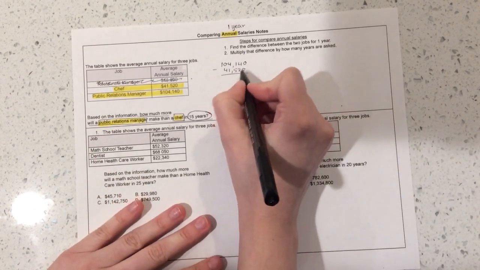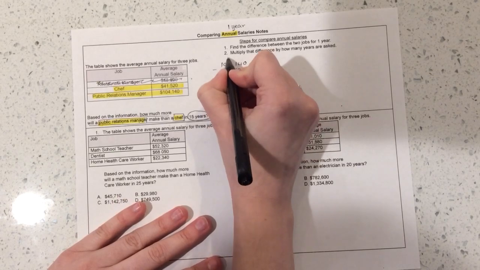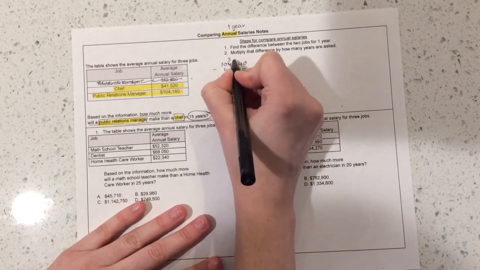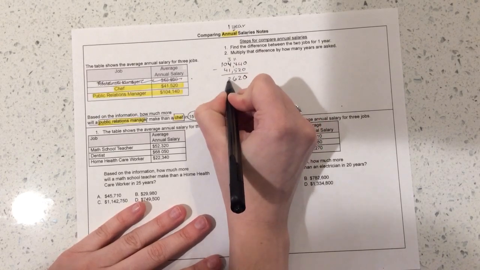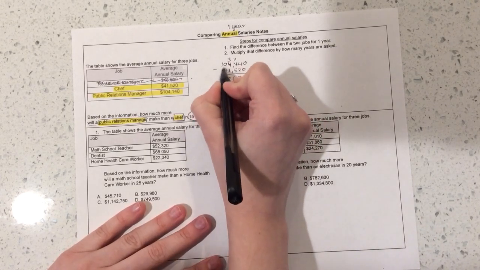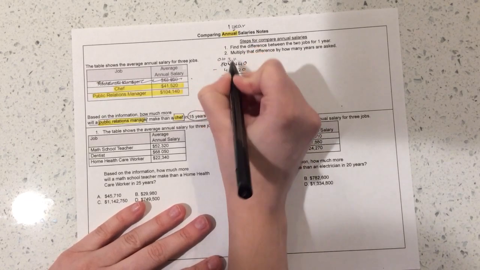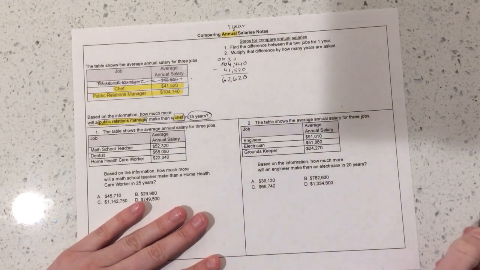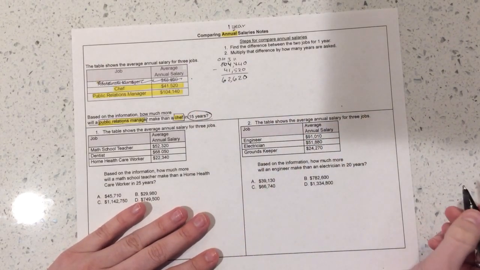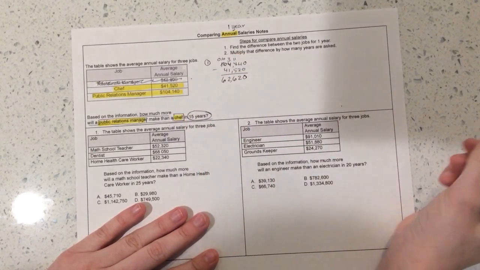If I subtract here, we have 0, 2, let's borrow, making this a 3. This becomes an 11. 11 minus 5 is 6. This is a 2. We have to borrow again here, which means that one becomes a 0. This becomes a 10. 10 minus 4 is 6. So we'll have 62,620. This was step 1, okay?